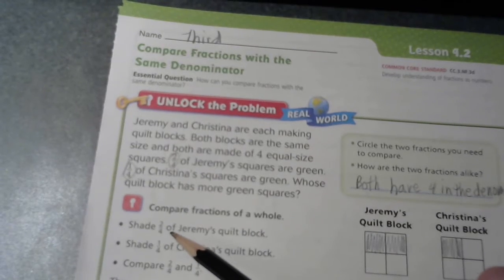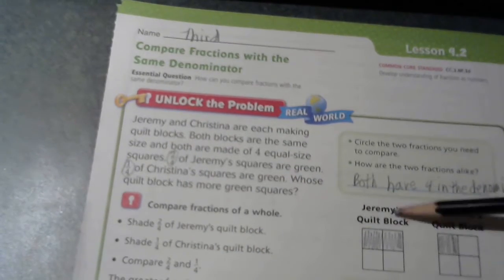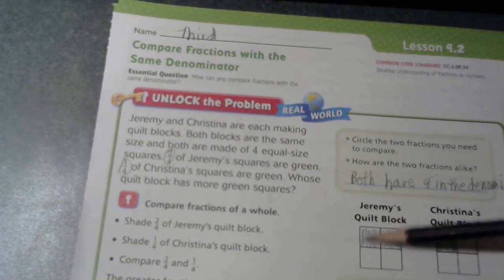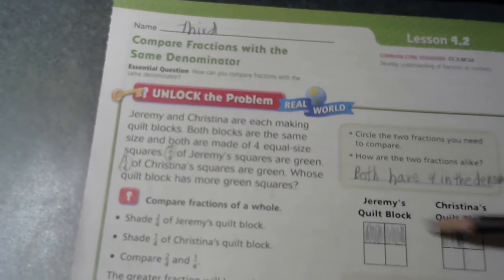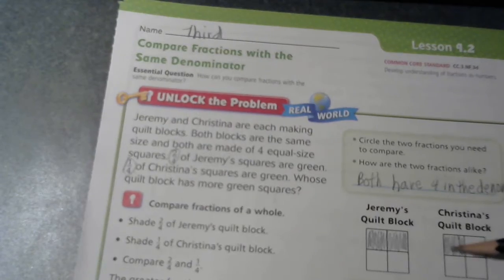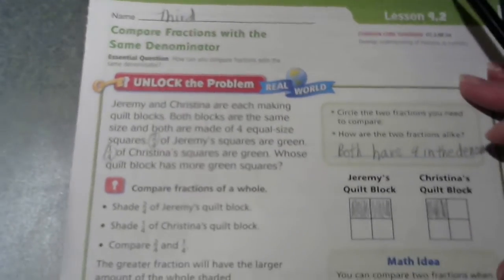Shade 2/4 of Jeremy's quilt block. I shaded 2/4 of Jeremy's quilt block. Shade 1/4 of Christina's quilt block. I shaded 1/4 of Christina's quilt block.